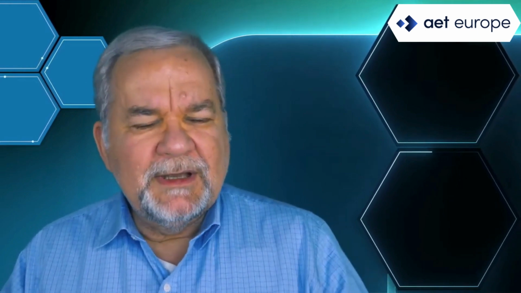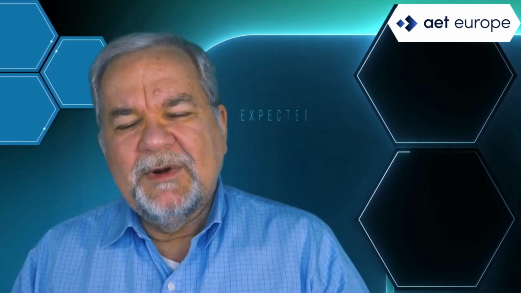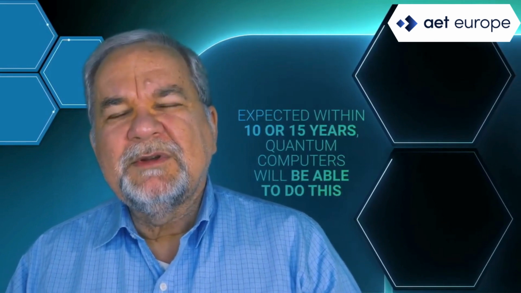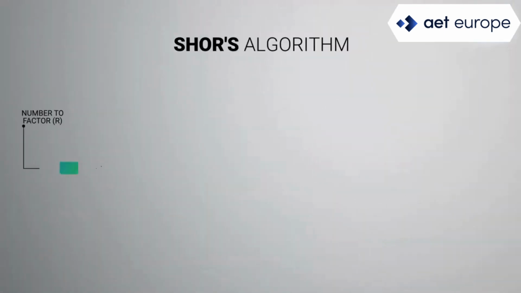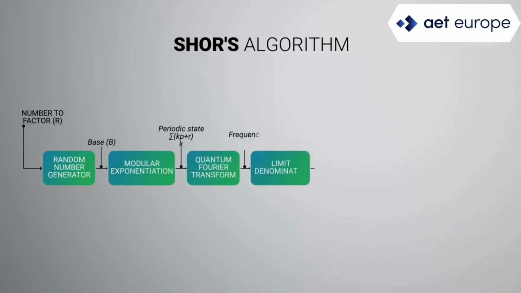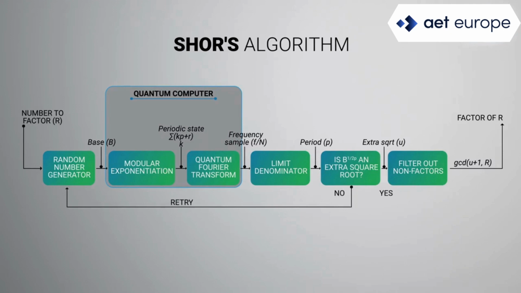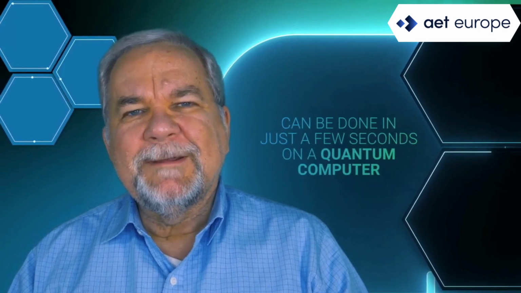So this doesn't exist today. We don't have quantum computers that can do this today against cryptographic keys that are of sufficient size that we use today. But it's expected within 10 or 15 years, quantum computers will be able to do this. The reason why they can do this is because there's an algorithm called Shor's algorithm that can factor large integers that would take billions of years for a big supercomputer cluster to do. It can be done in just a few seconds on a quantum computer of sufficient complexity.